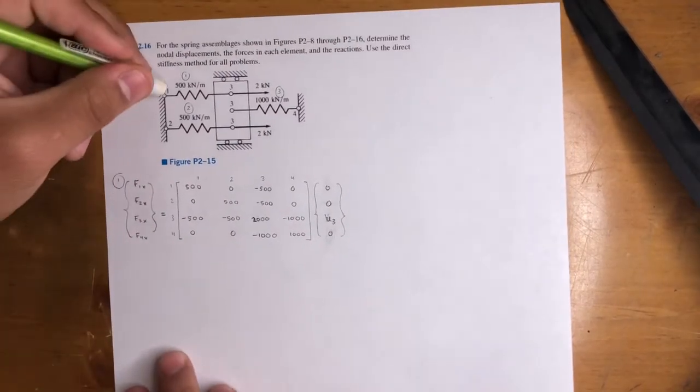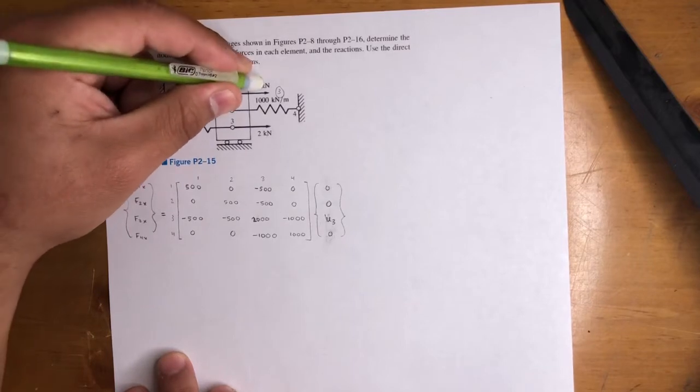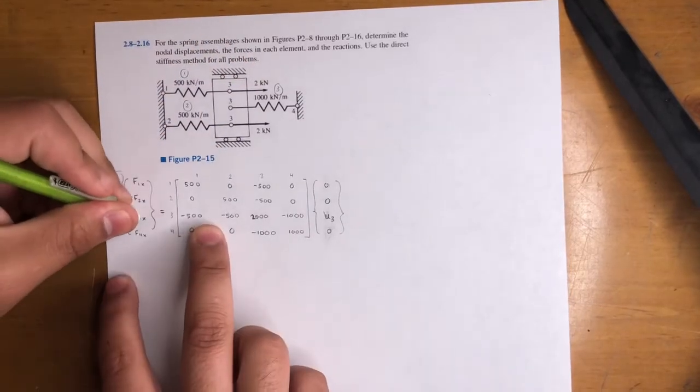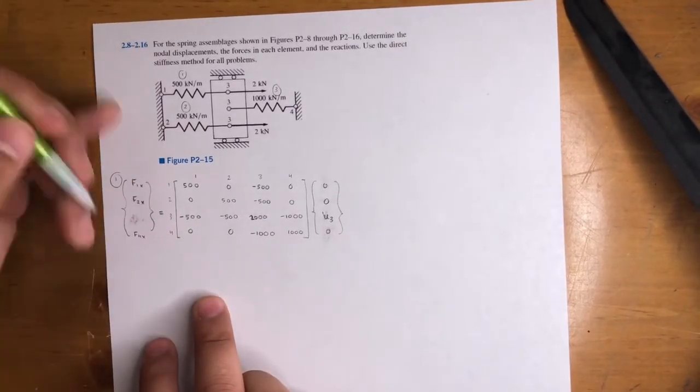Then the forces, we don't know the forces at 1, 2, or 4, but we do know it at 3. There's 2 here, 2 here. That means it's a positive force going on at F3x.